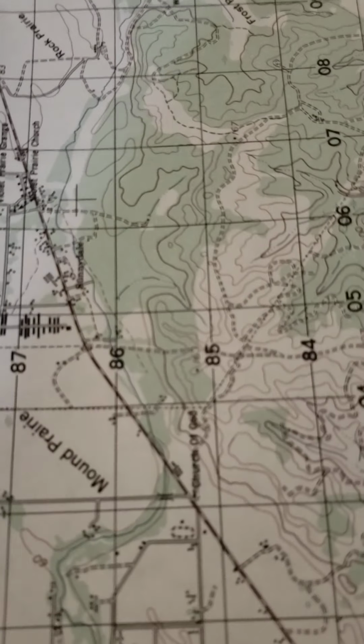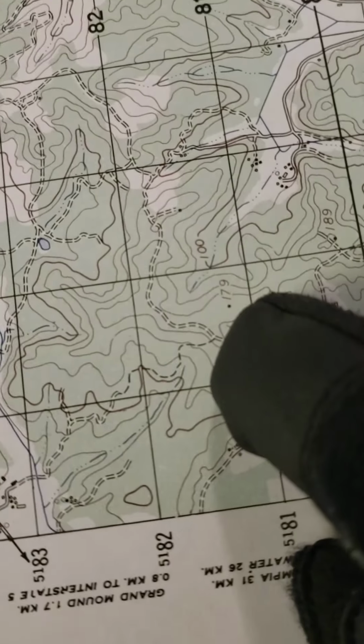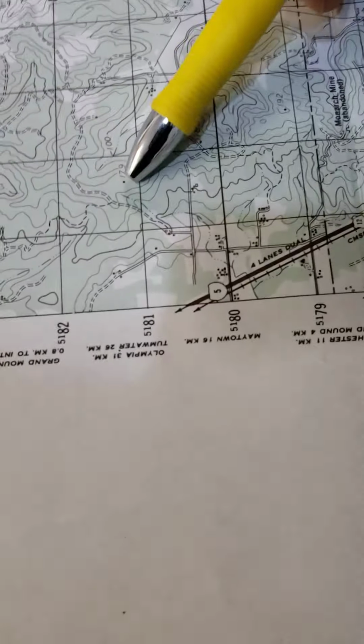I want you to find this point. That speck right there? Yes.